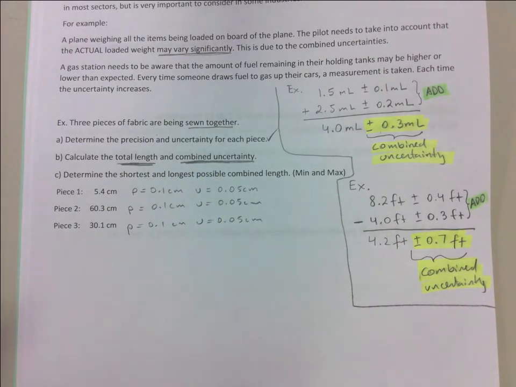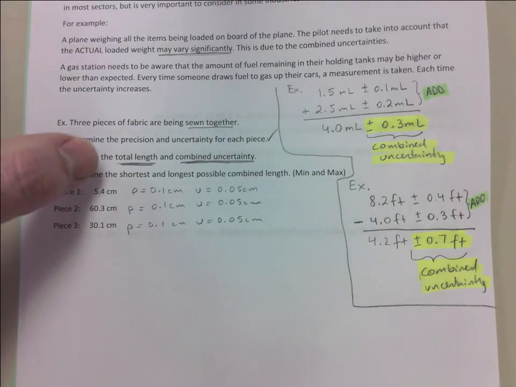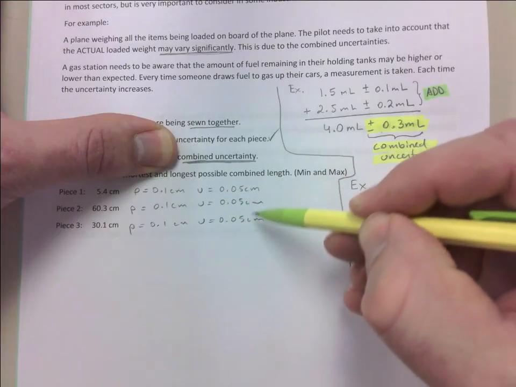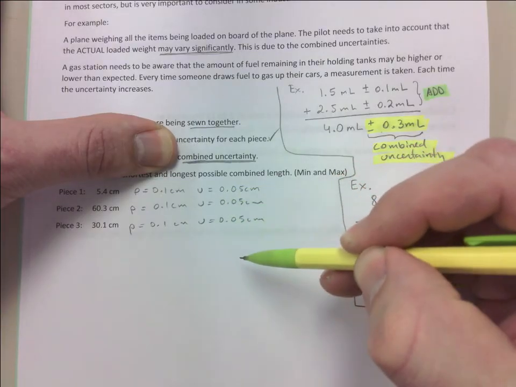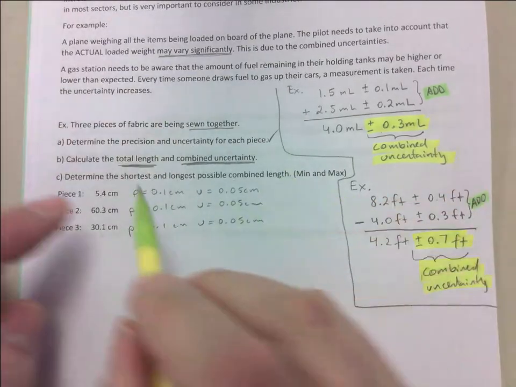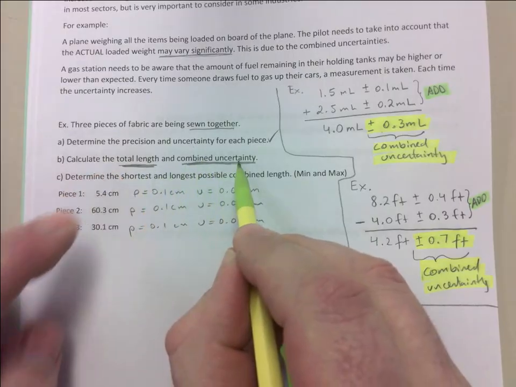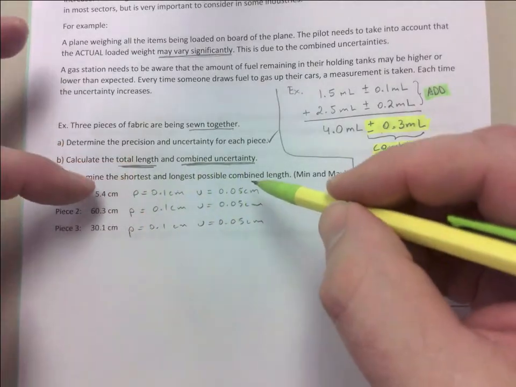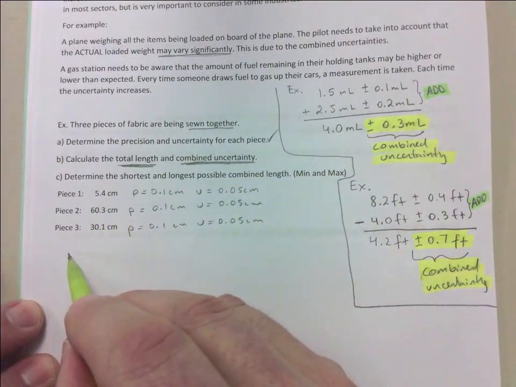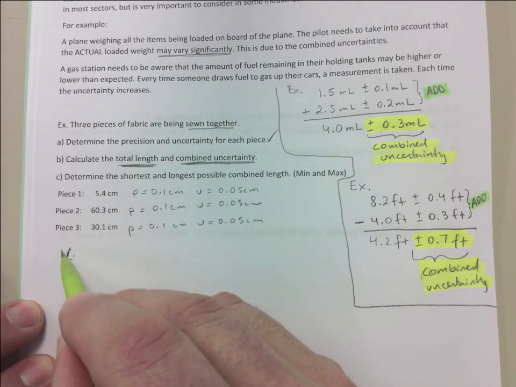Why am I saying that? Why am I underlining it? Because sometimes it says calculate the combined uncertainty only. In that case, we would only want to add on our uncertainties, right? That's it. That's all they want. That's the one you're going to circle. That's the one you're going to say, that's my answer. But in this case, they want the total length and the combined uncertainty. So basically combining this and this all together. So I'm going to say combined length or total length.